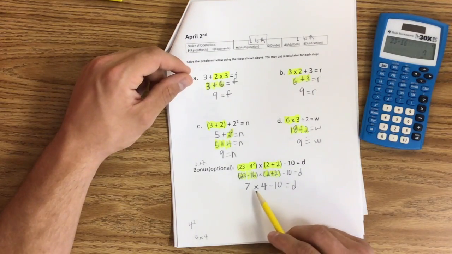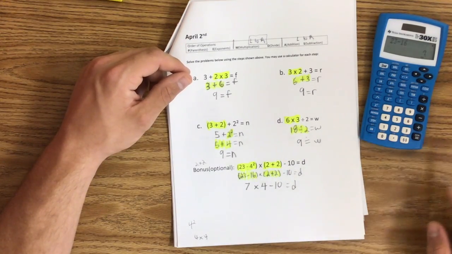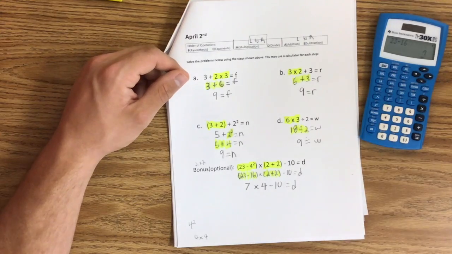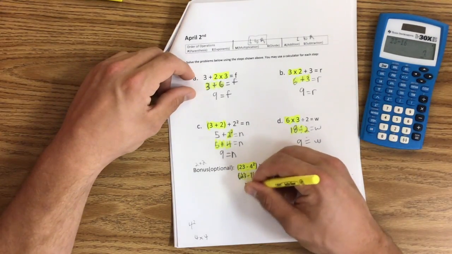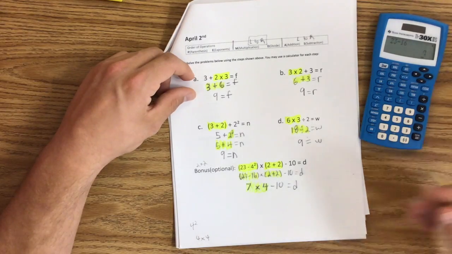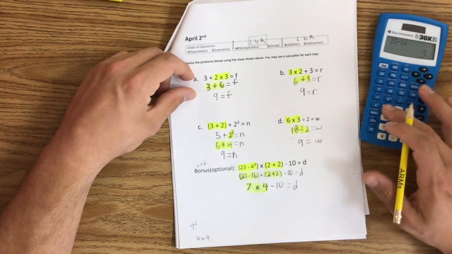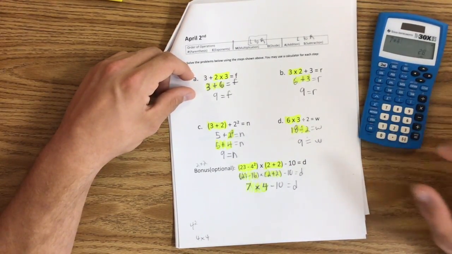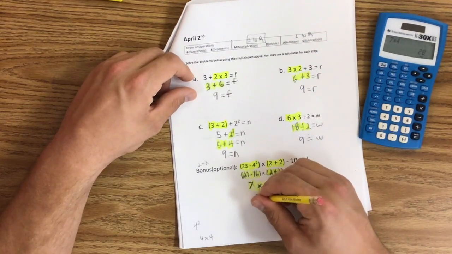Next here we have a multiplication and a subtraction. I know multiplication comes first, so I'm going to go ahead and do 7 times 4. 7 times 4 equals 28.